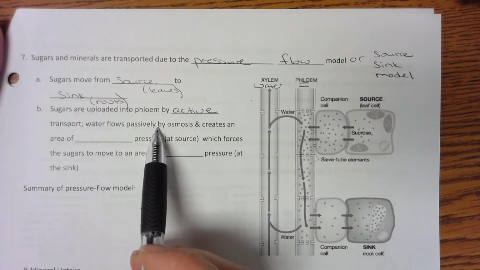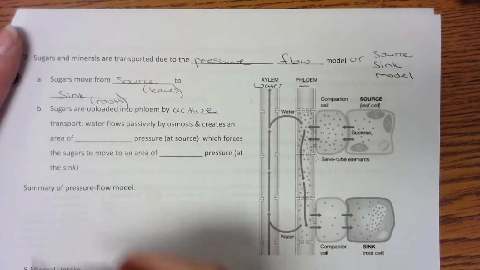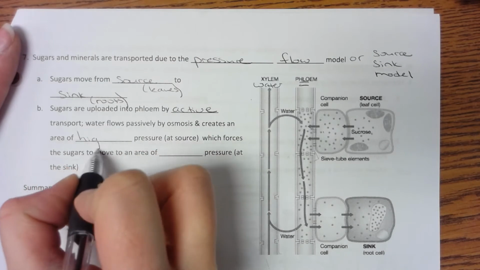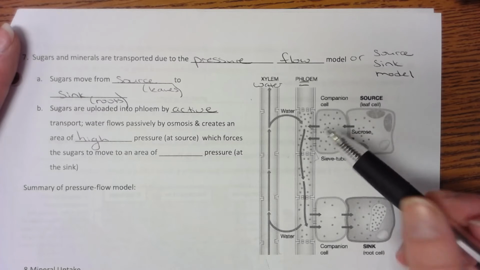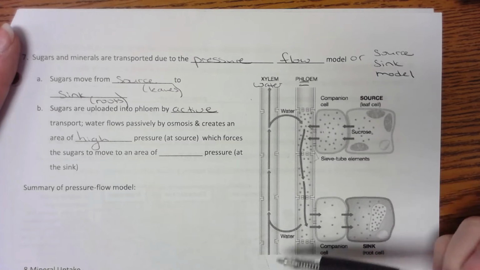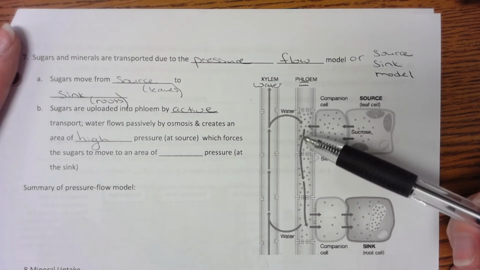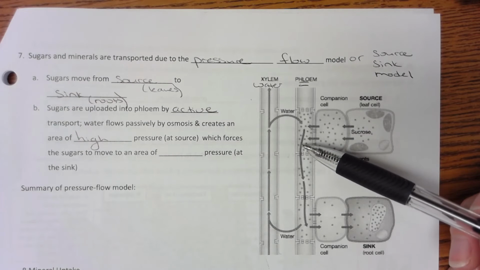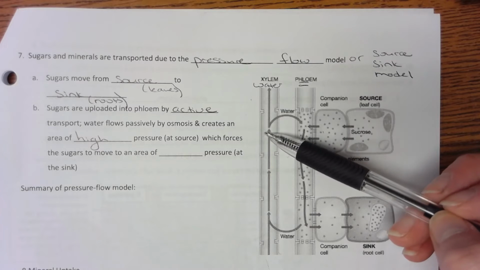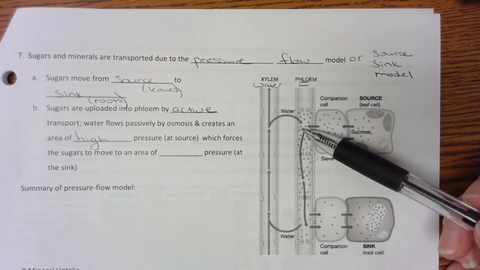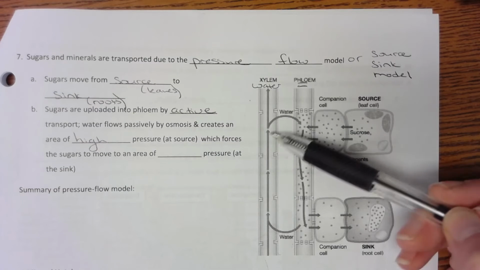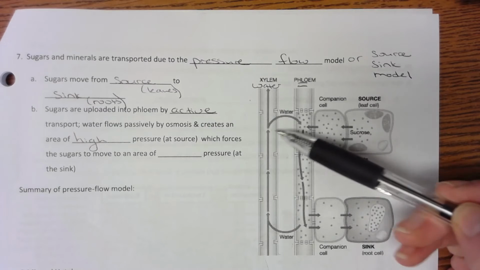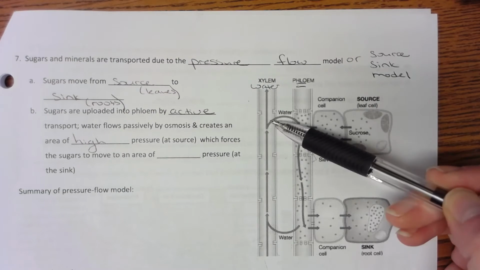But water flows passively by osmosis, and it's going to create an area of high pressure at the source. So water's moving this way, and because of osmosis, it's going to travel over to the phloem, and that pressure will push the sugar down. So really it's because of water that the sugar moves in a downward direction.